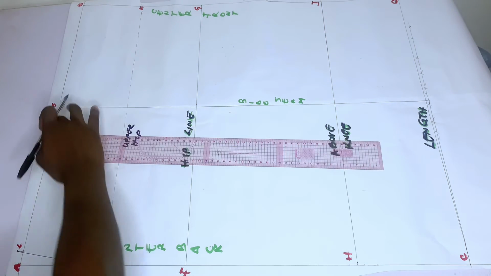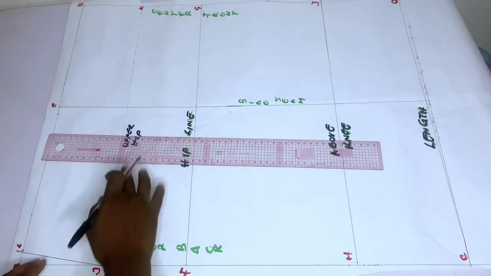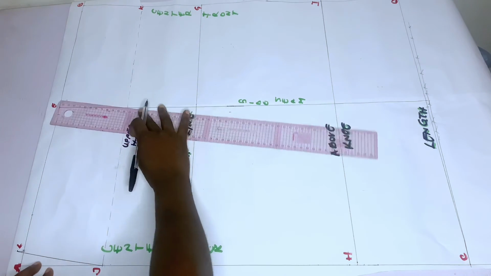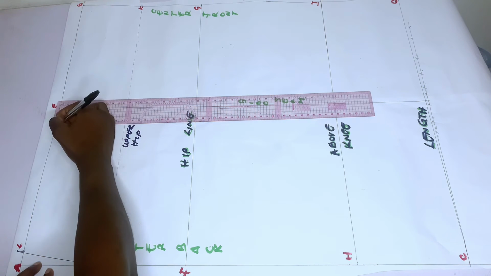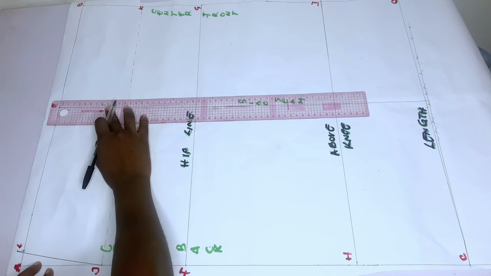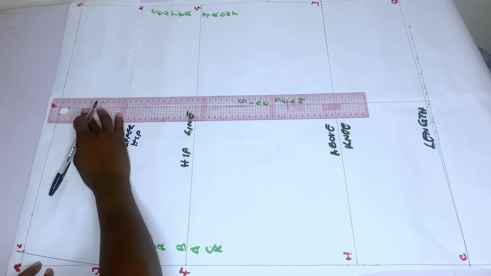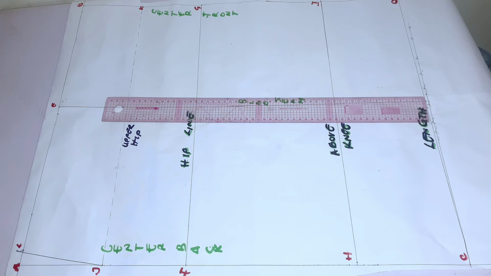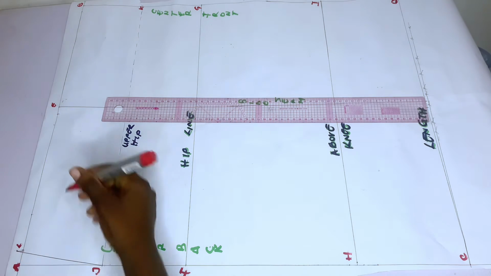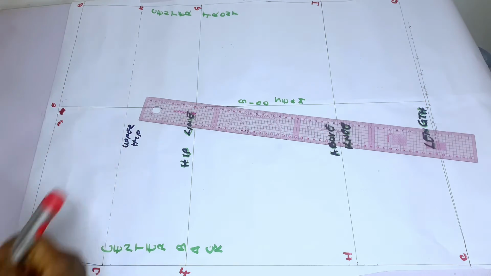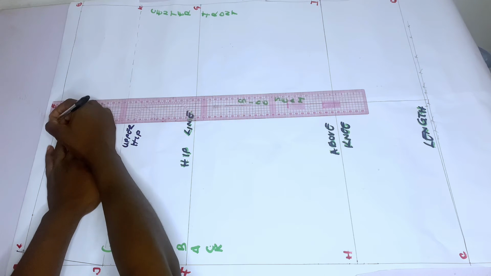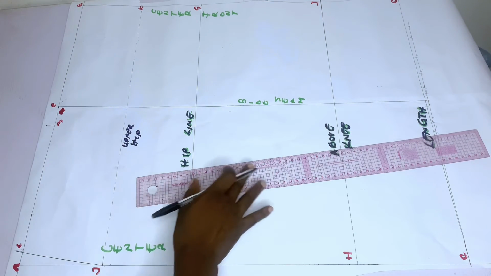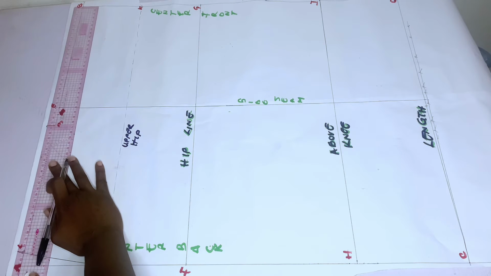Next, for our side seam suppression, from point E, I'm going to mark towards the center back half of my side seam suppression. My side seam suppression is 8 cm, half of that is 4 cm. So I'm going to mark 4 cm, that's going to be my point M. And from point M, I'm going to square up by 1.5 cm. So I'm lifting my waistline by 1.5 cm. Now connect point M and L with a slanted line.